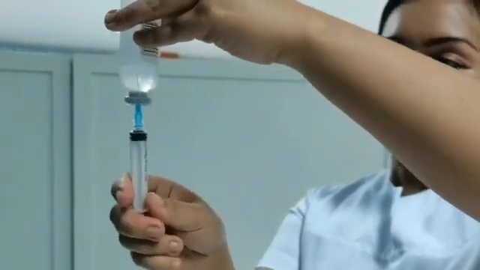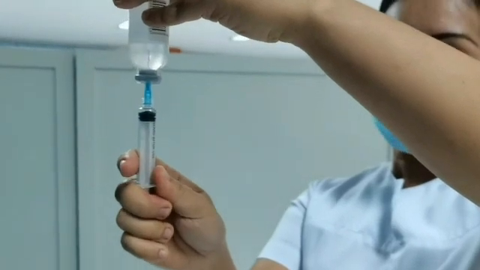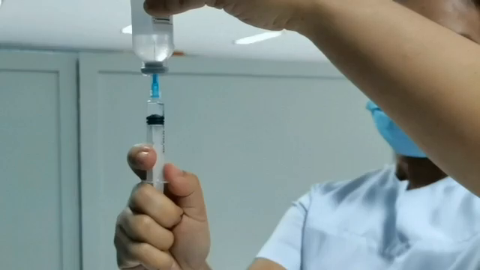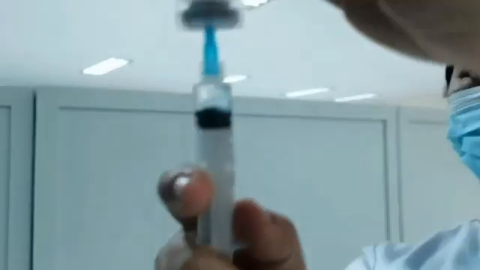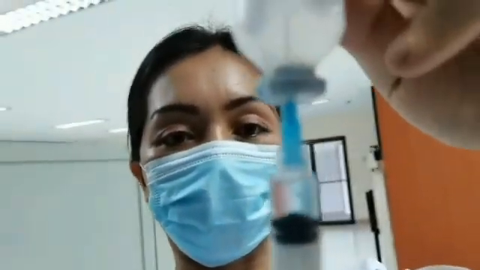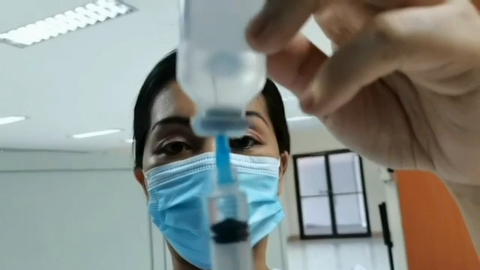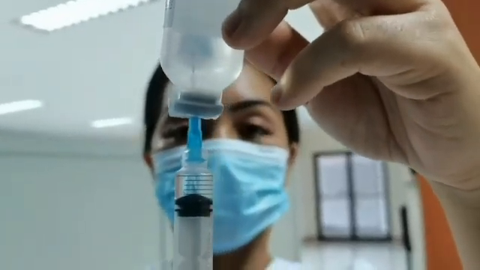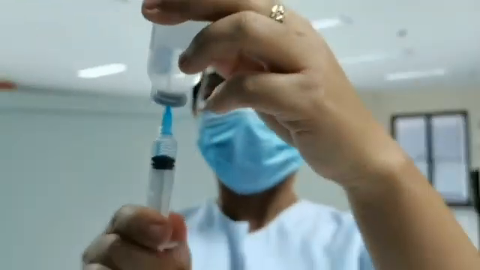Pull needle or spike back to point at which tip is beneath fluid level. Keep needle or spike beneath fluid as long as the fluid is beneath the hub. And slowly pull end of plunger back until appropriate amount of solution is aspirated into the syringe.